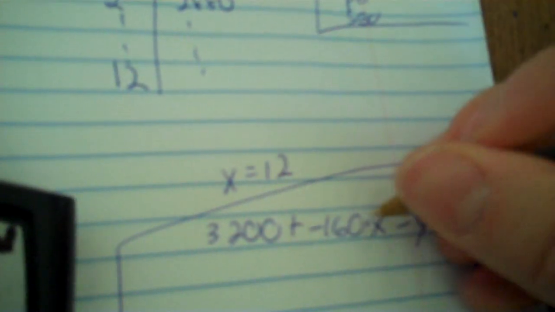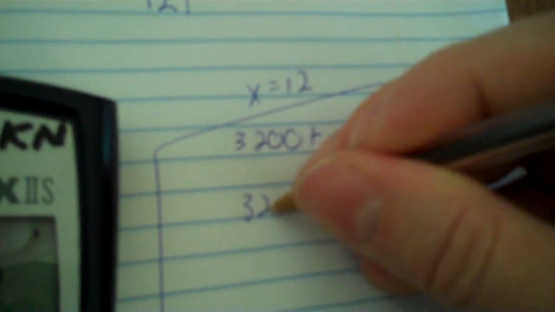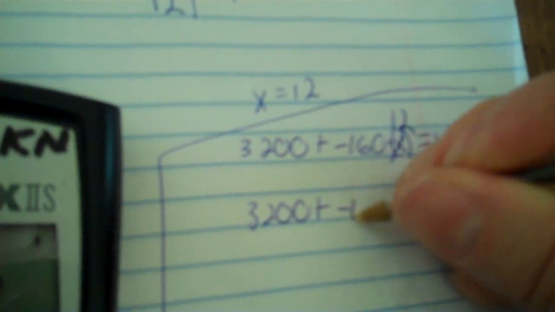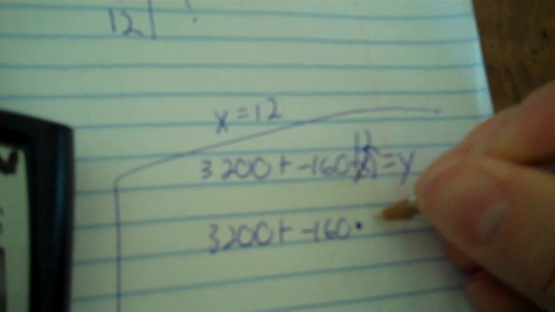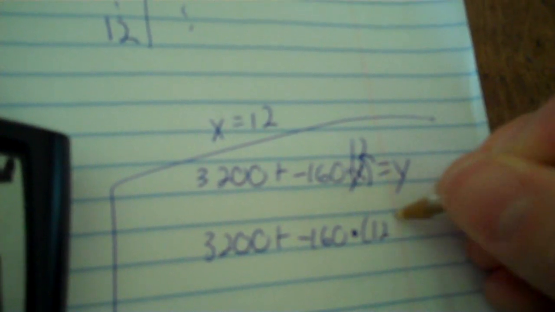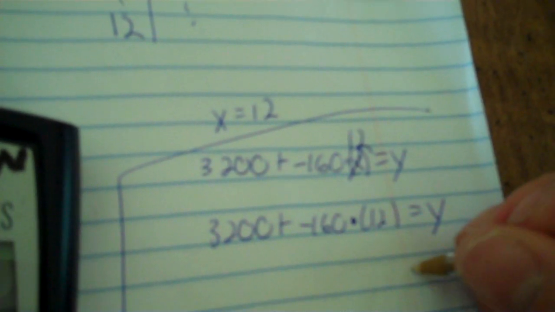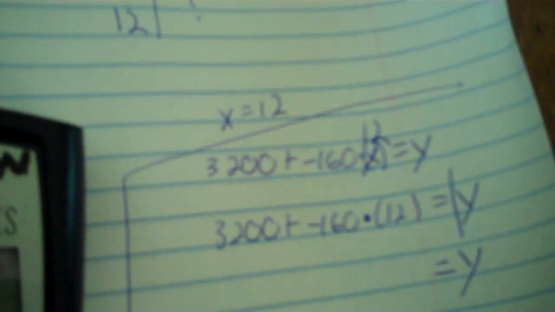And in the problem we have 12 seconds. And I want to find how many feet he's going to be at 12 seconds. Okay, so x equals 12. So get that x out of there and put 12 in. So 3,200 plus negative 160 times 12. Now drop the equals y because the y is by itself.